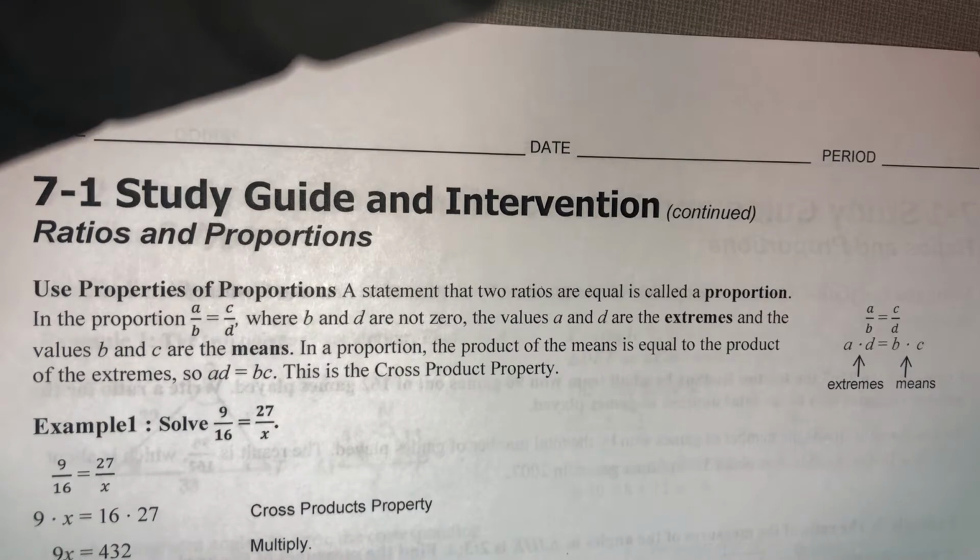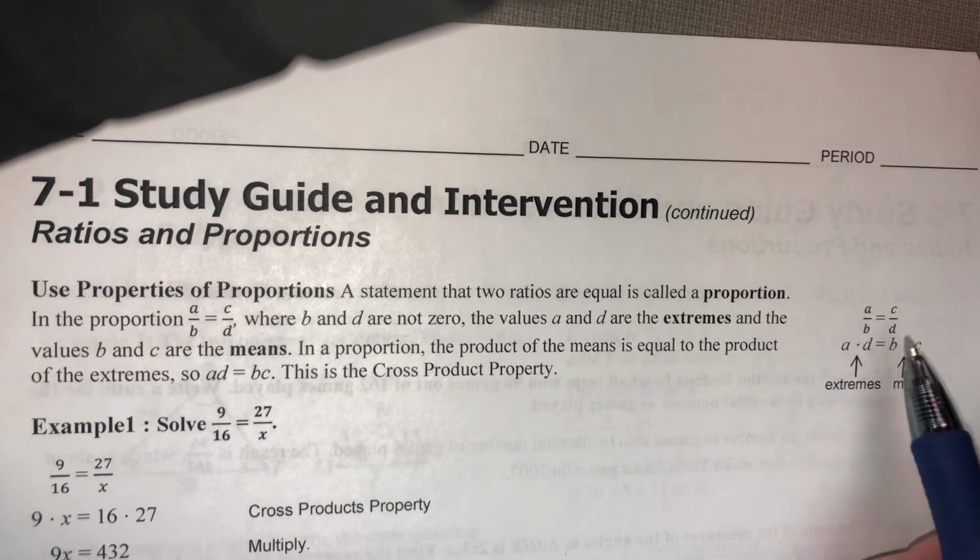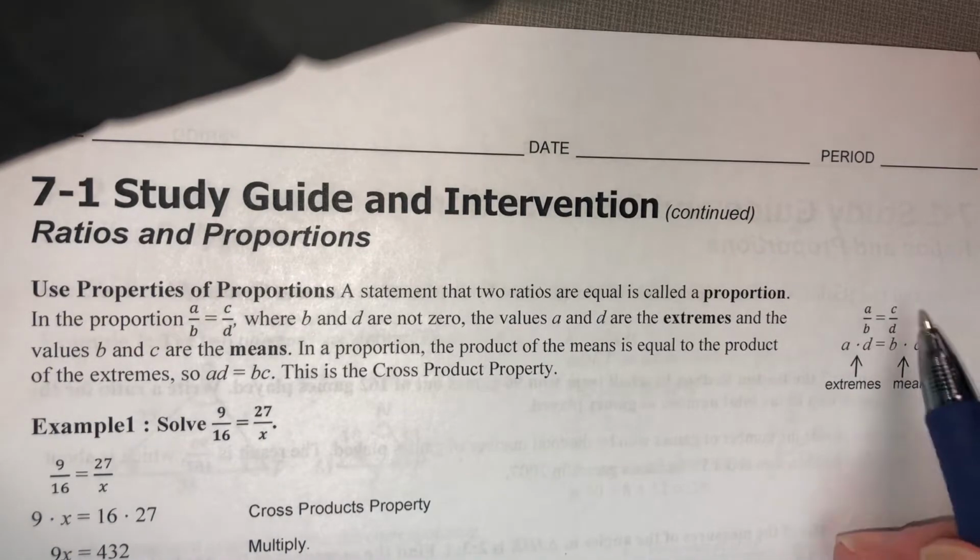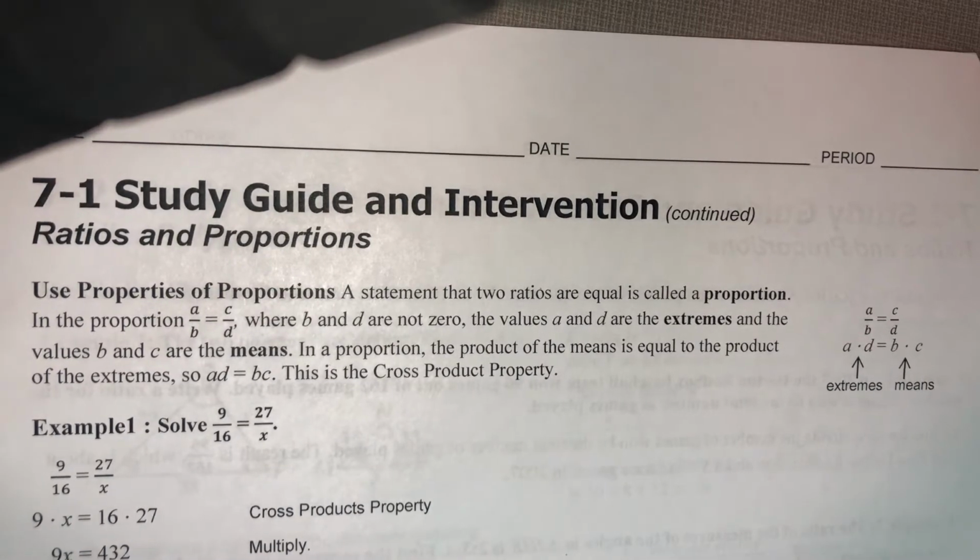Today we are going to start a new unit on similarity. And the first part of our unit is going to focus on something you may have had some experience with before, and that is called ratio and proportions. So that's where you've got some fractions like a over b equals c over d. One fraction equals another fraction.